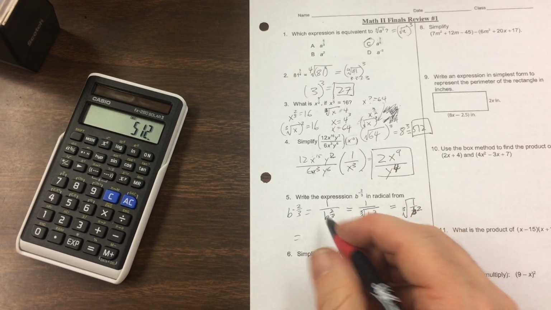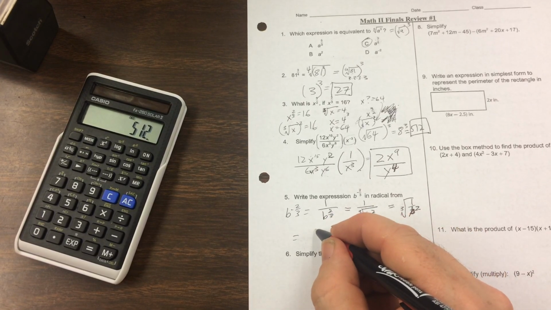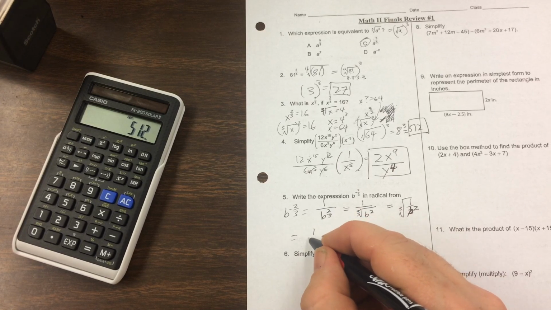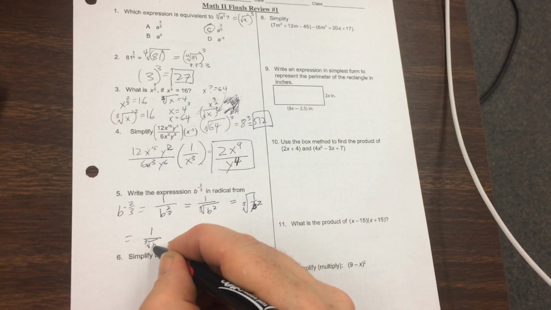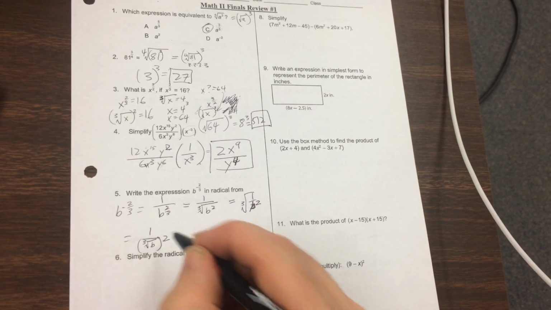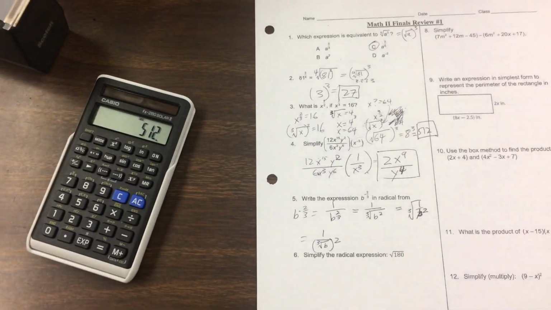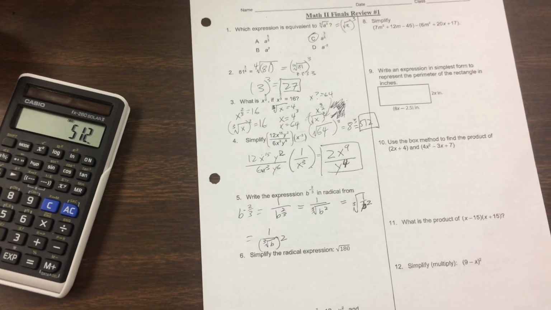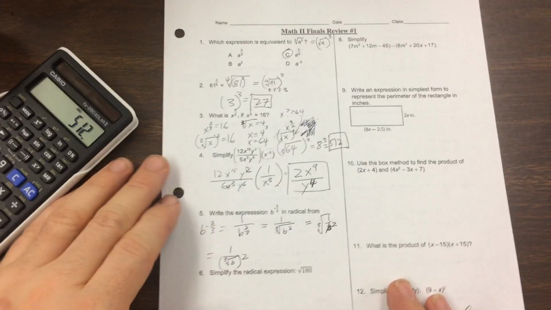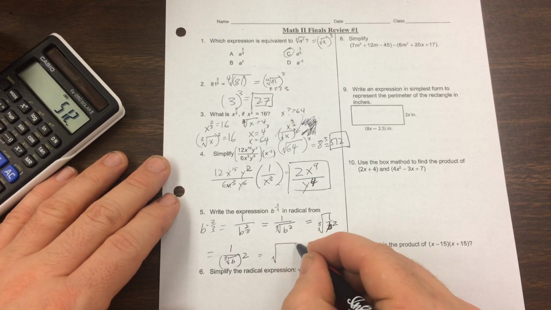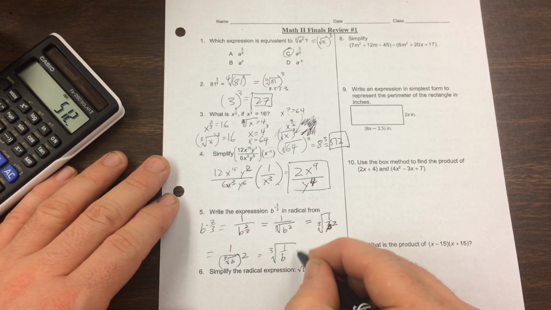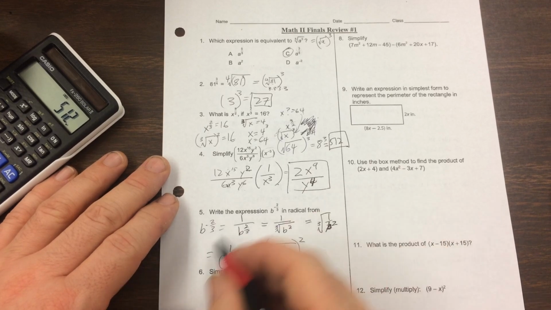You can also end up with an answer that says 1 over the cube root of b squared. Or you can get the cube root of 1 over b squared. Any of those are the same.